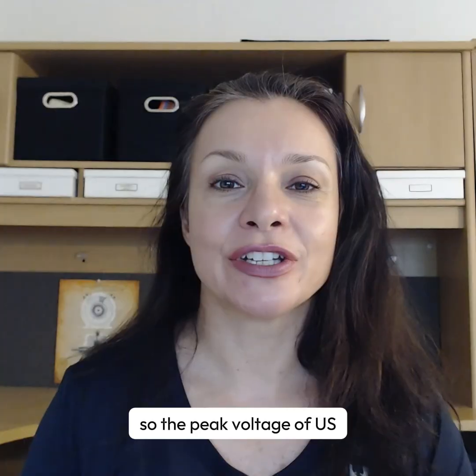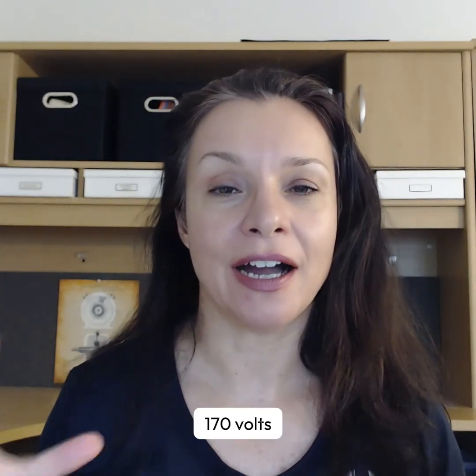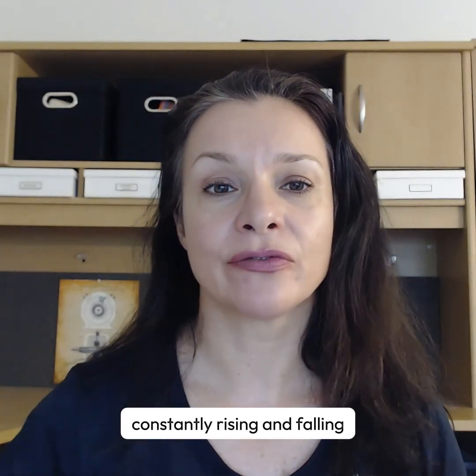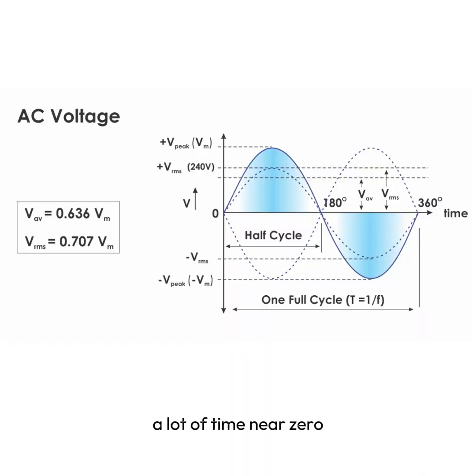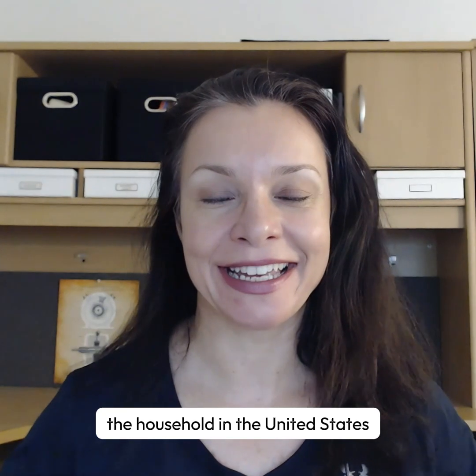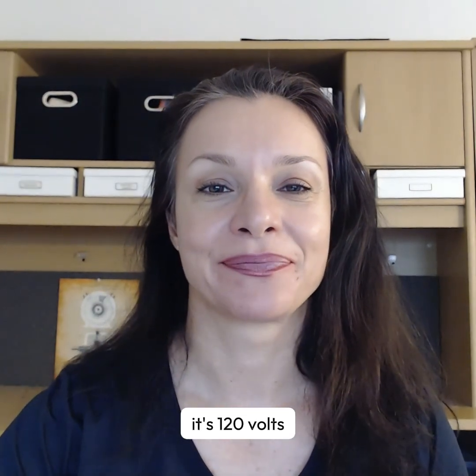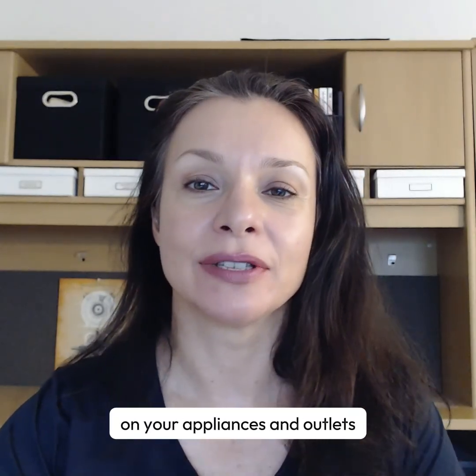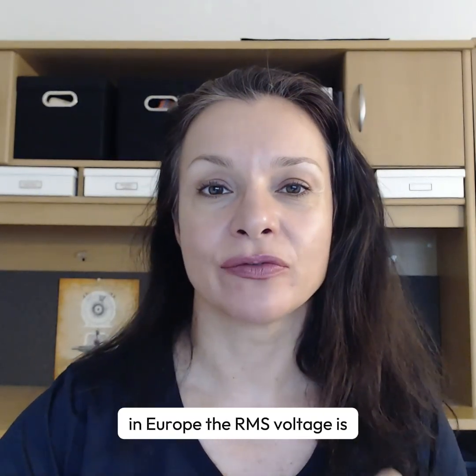So the peak voltage of US household current is about 170 volts, but because the voltage is constantly rising and falling, it actually spends a lot of time near zero, and the effective voltage that does the useful work is lower than the peak. This is called RMS voltage, root mean square. For households in the United States, it's 120 volts. So this is the number you see on your appliances and outlets. In Europe, the RMS voltage is 230 volts.